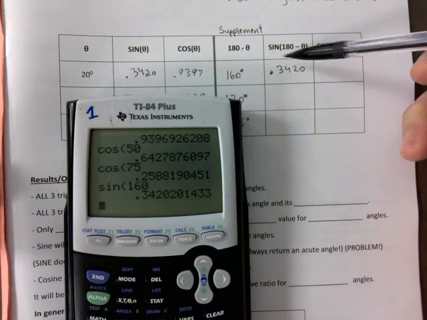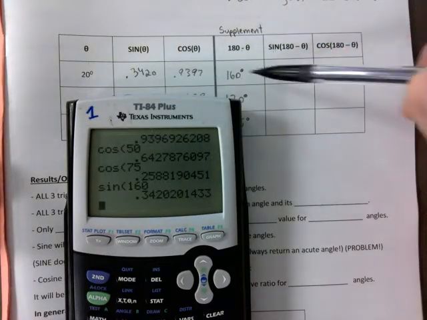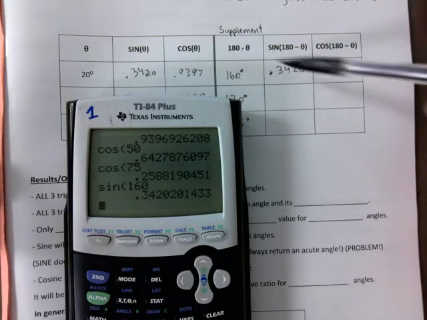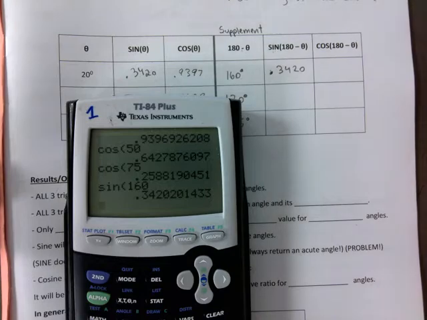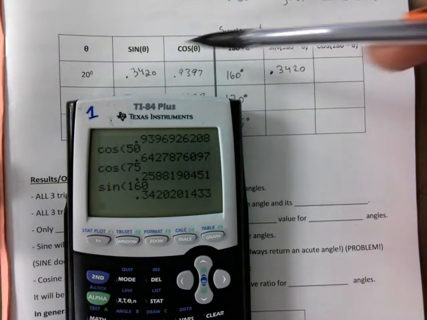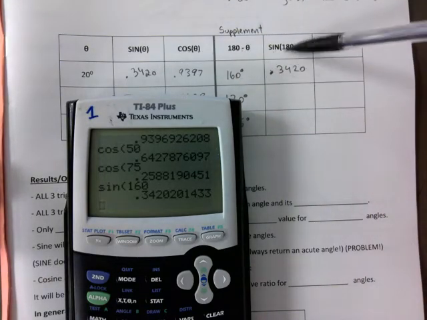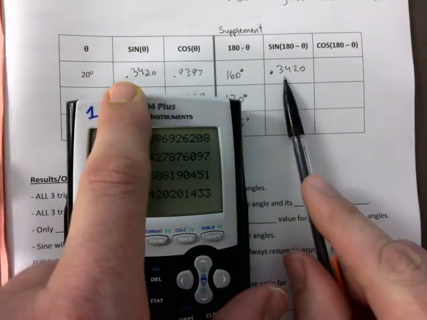0.3420. Do you notice something here? It's the exact same value. Everything is exactly the same. So sine did not make a distinction between the two.